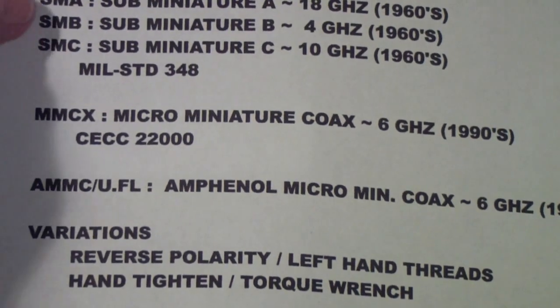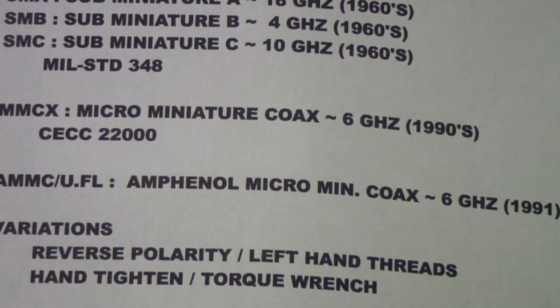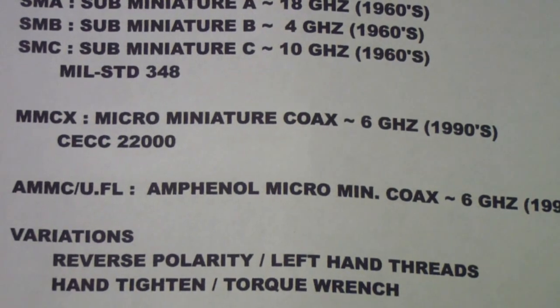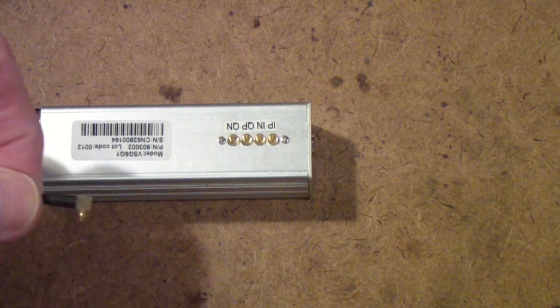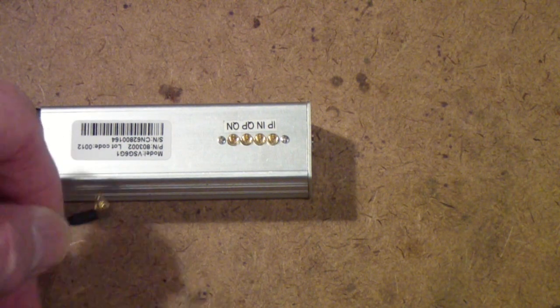And that was put in a standard, CECC, and published so that no one could patent it. And as a result, a lot of the European equipment, and later Asian and more recently American equipment, has the MMCX connectors.